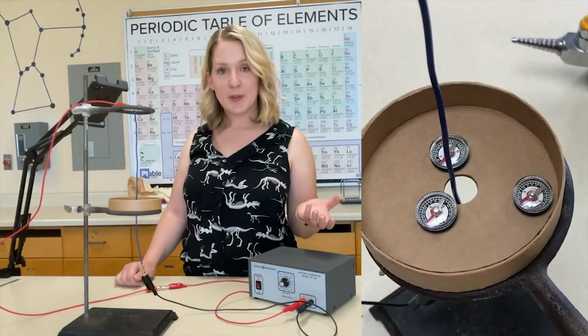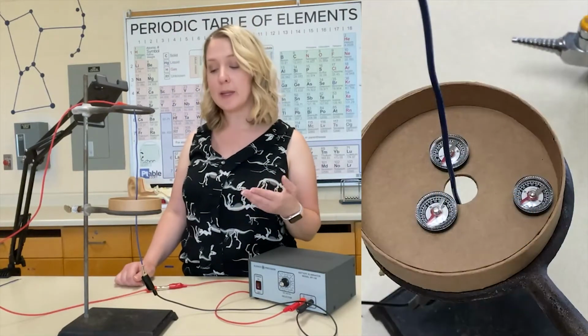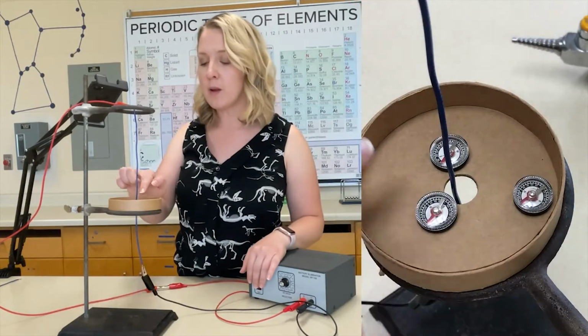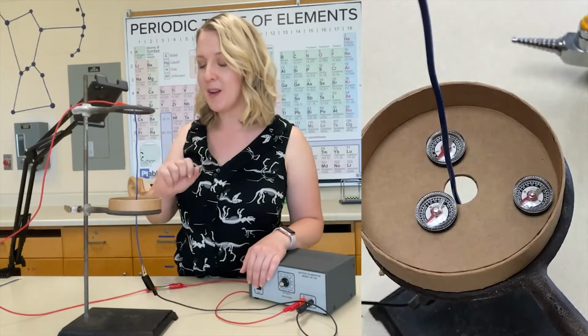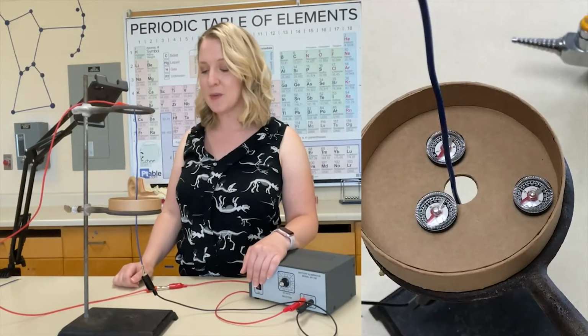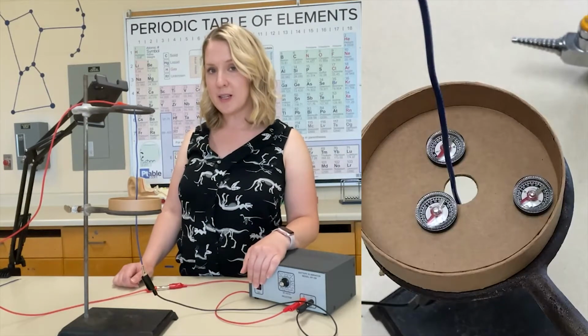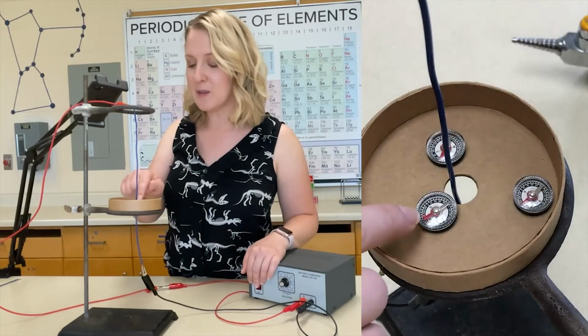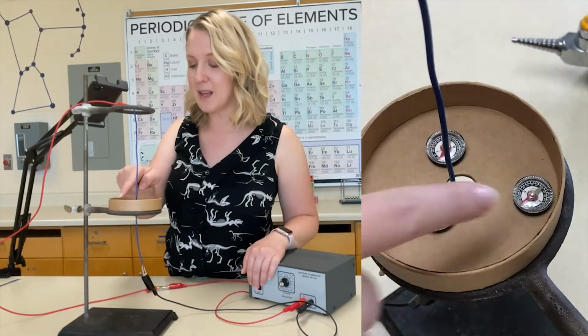Something you can explore with your students is the relationship between the distance of the compass and how much it deflects. So we have one close, one sort of in the middle, and one further away. When you turn on the current and it's flowing through, how much does each needle deflect relative to one another? So you see this one deflects the most, the second most, and the least.